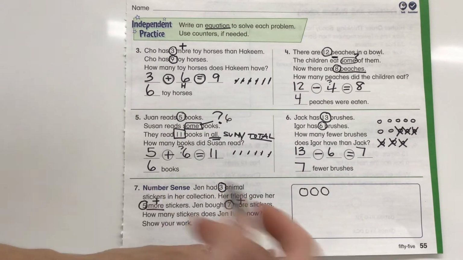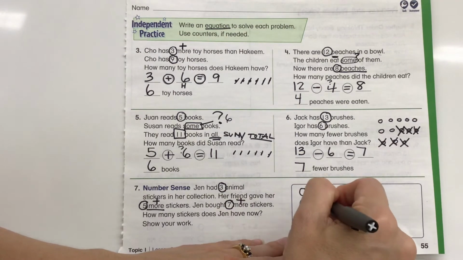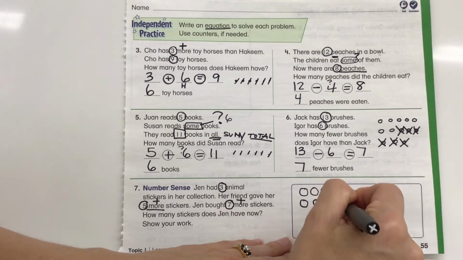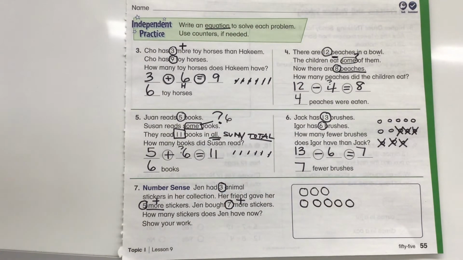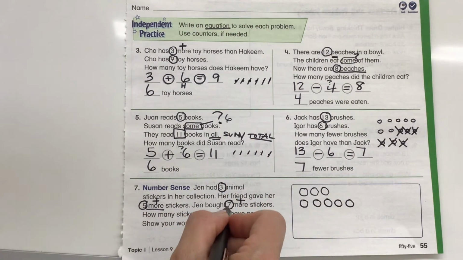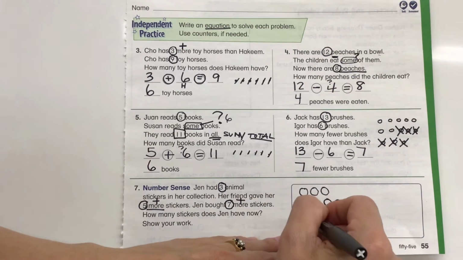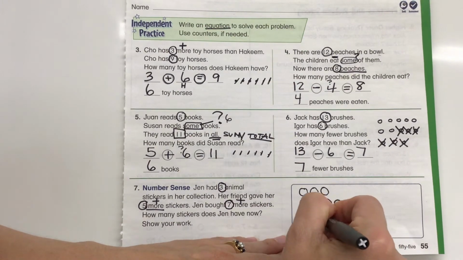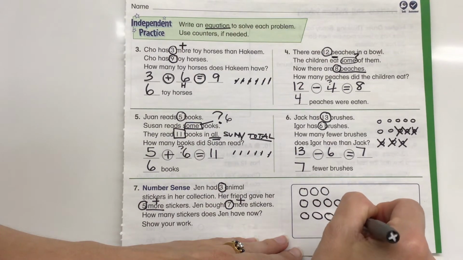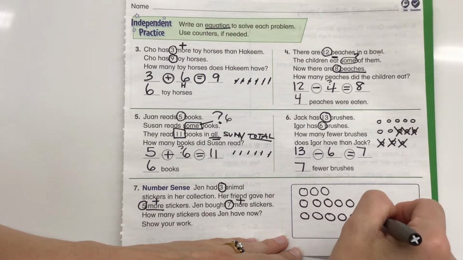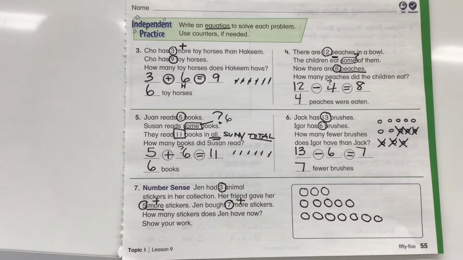Her friend gave her 5 more. 1, 2, 3, 4, 5. So we have 5 more. And then it says she bought 7 more stickers. So let's make 7 more stickers. 1, 2, 3, 4, 5, 6, 7. And now we need to total them all up.